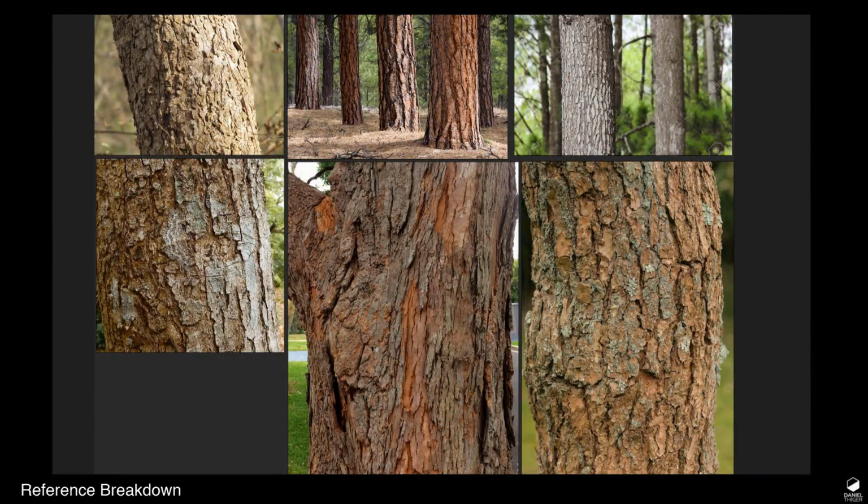We'll be going through the following steps. We'll start with creating these type of cells. If we look at our reference here, starting to create some kind of cell pattern that mimics the shapes of this type of bark.